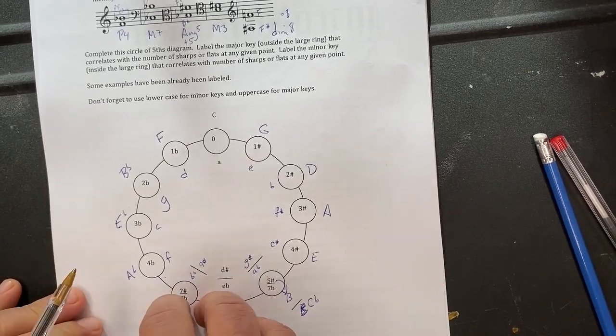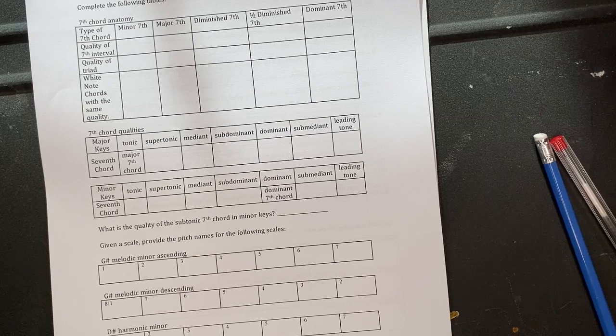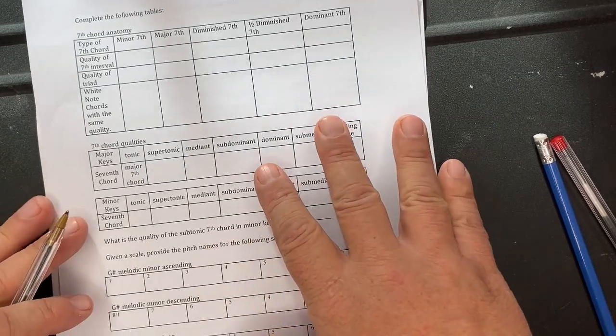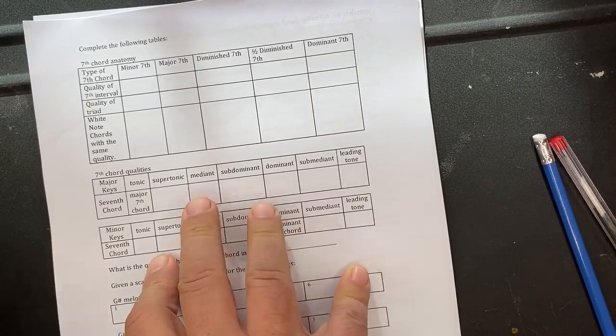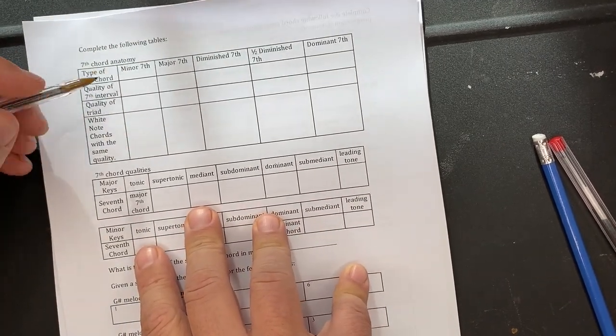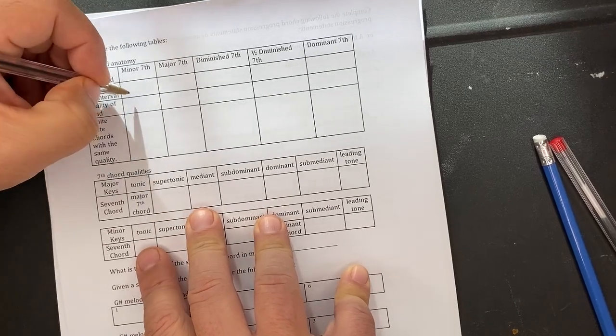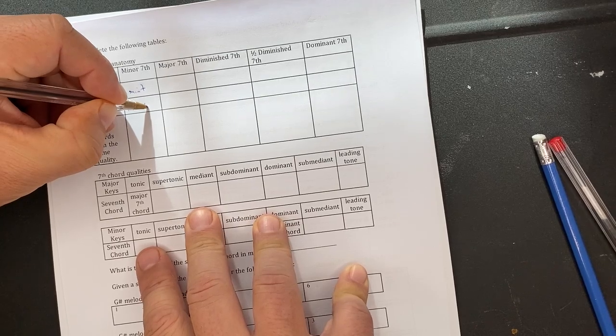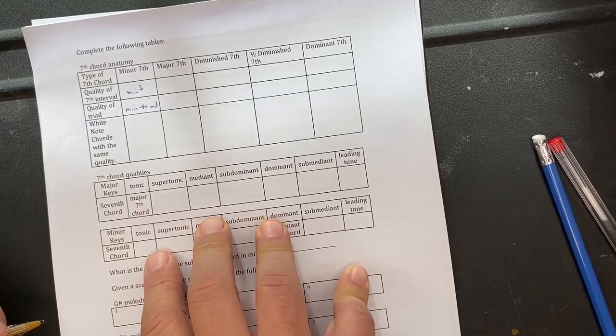All right, page 3, chord anatomy. So, if I have a minor seventh chord, the seventh quality is a minor 7, and the triad quality is a minor triad, right?